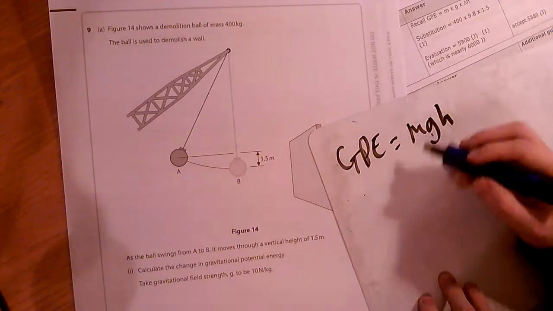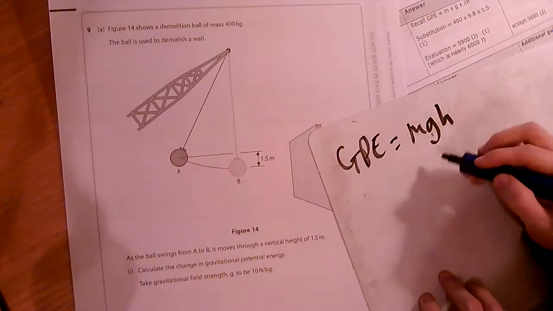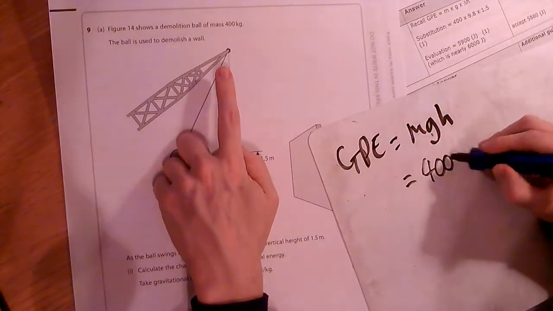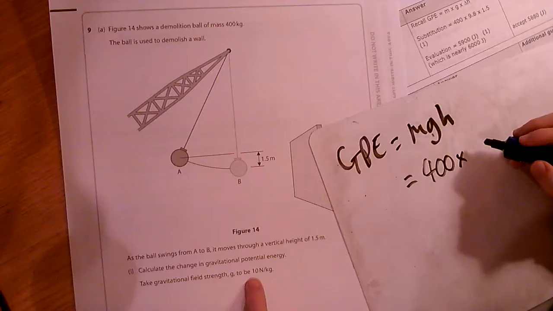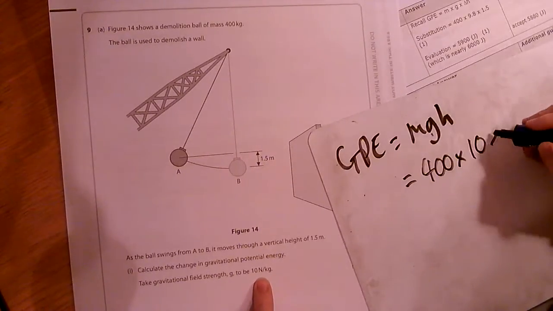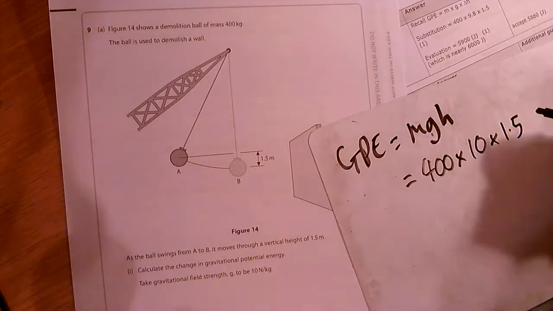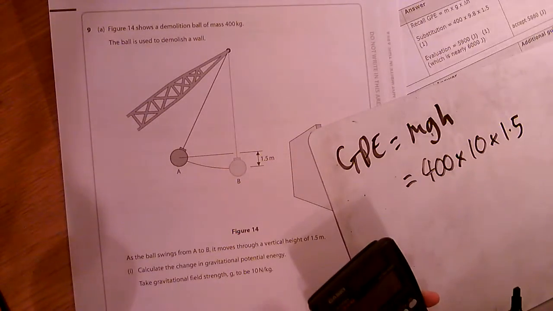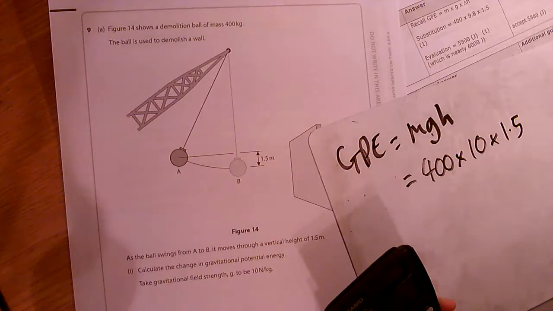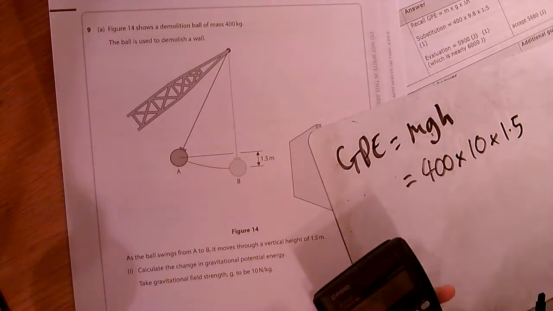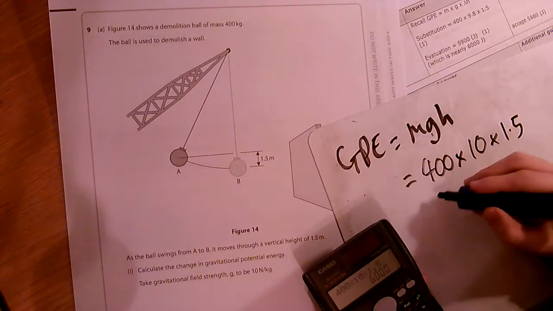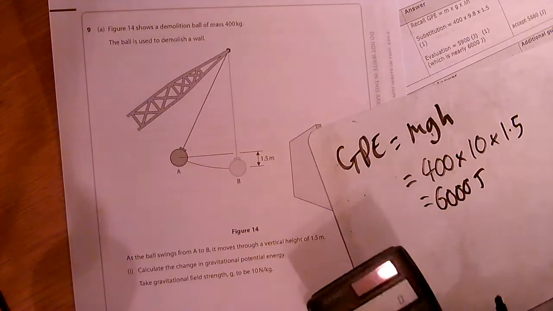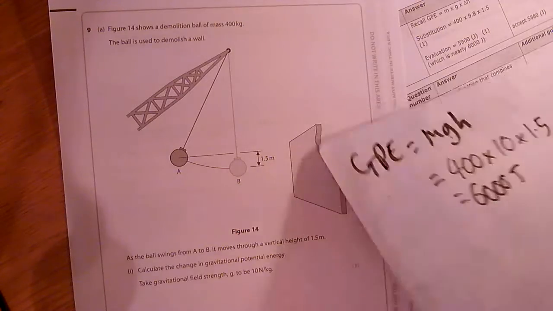Okay, so we've got to figure out the change in potential energy. It's going to be mgh, so it's going to be a mass which is 400 kilograms. We're going to times it by g, which it says to take to be 10, and we times that by the height of 1.5. If you shove that into the calculator, it will tell you what the answer is. 400 times 10 times 1.5 is going to give you 6,000 joules.